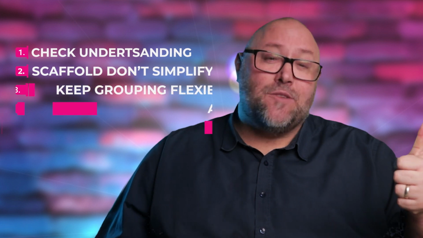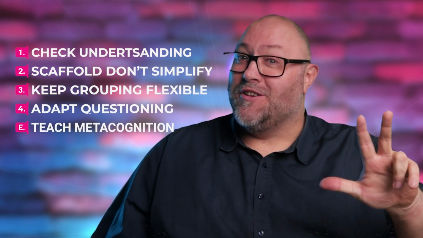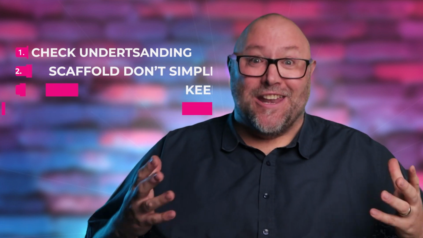improve efficiency next time. So to recap, adaptive teaching keeps expectations high for all while allowing real-time adjustments to support and stretch them. Check for understanding continuously, scaffold, don't simplify, keep groupings flexible, adapt questioning in the moment, and encourage students to reflect on their learning.